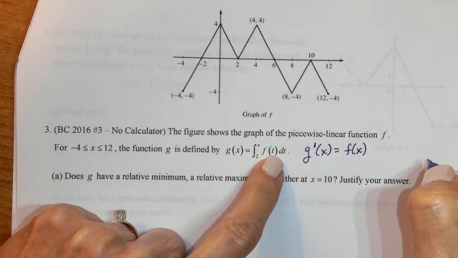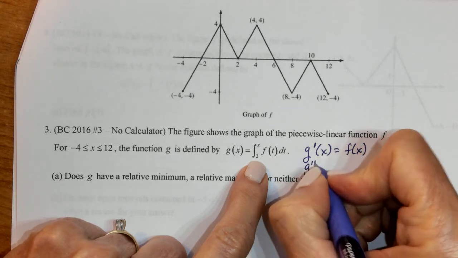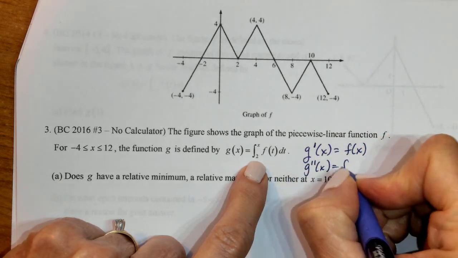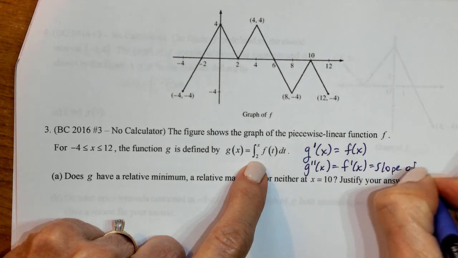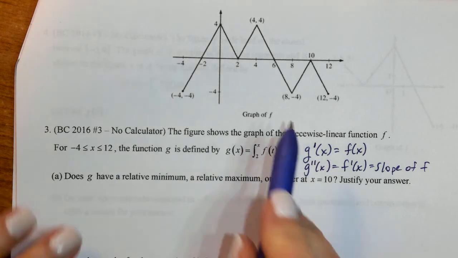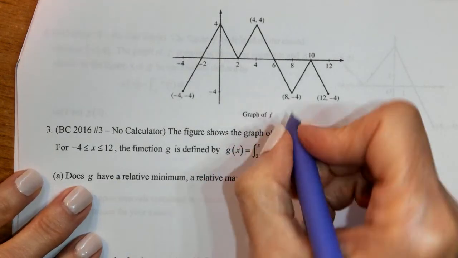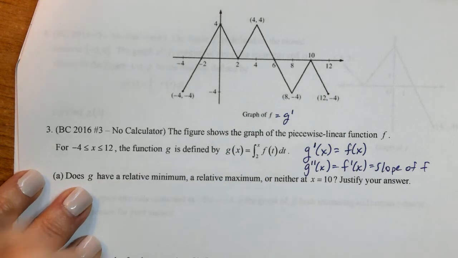Put in x for t. The derivative of 2 is 0. G double prime then will be f prime of x, which is the slope of f. So now I know that this is the graph of f, which is g prime. And the slope of this will be g double prime.